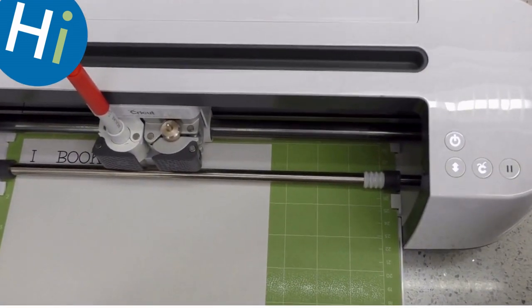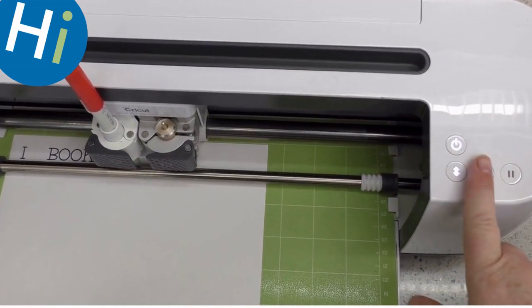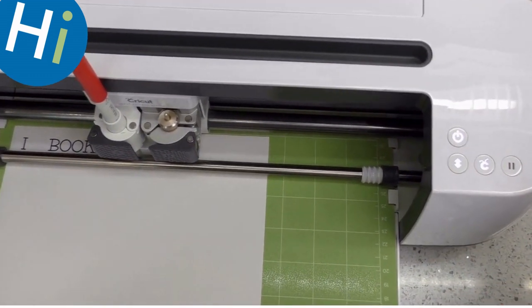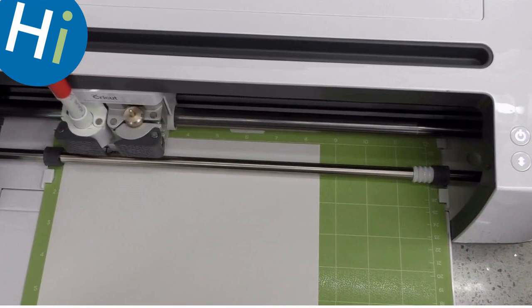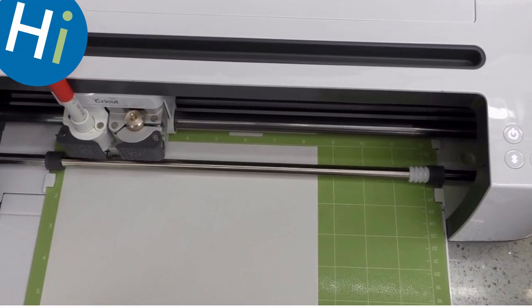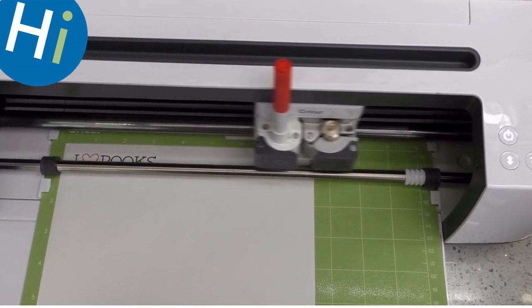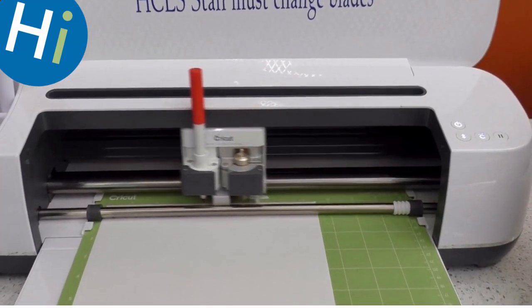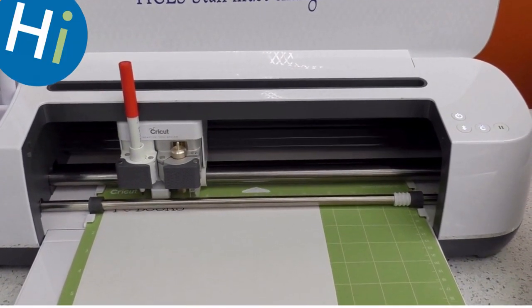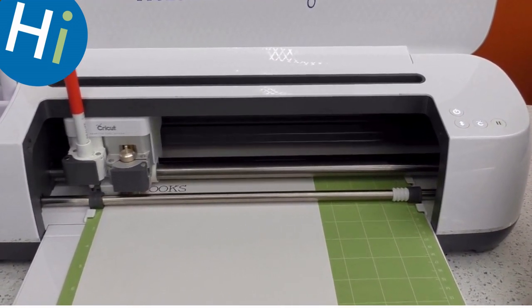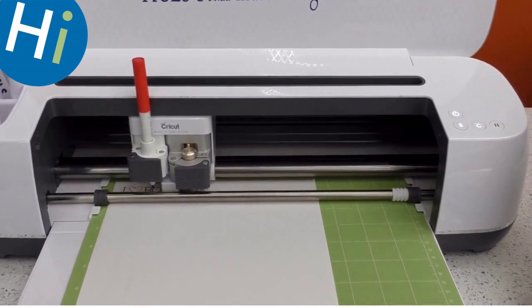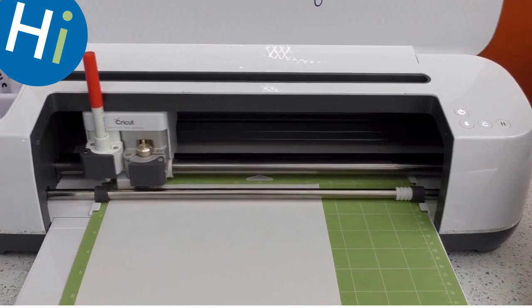The computer screen prompts to click the Go button, and it's already flashing, so we're ready. It's going to go ahead and draw the red portion of the design, and it will automatically continue on to the cutting portion. Cricut's going to go ahead and cut using that fine point blade, which is in clamp B, to cut that outline around our sticker. And we are almost done.